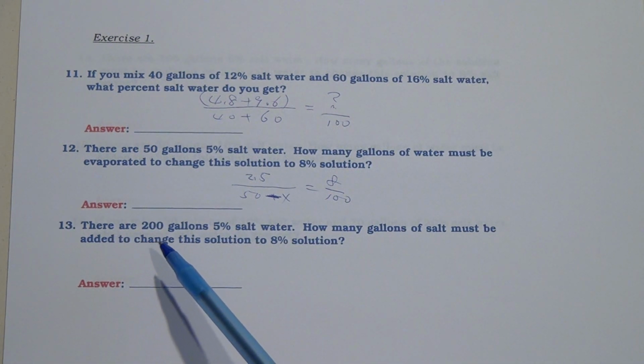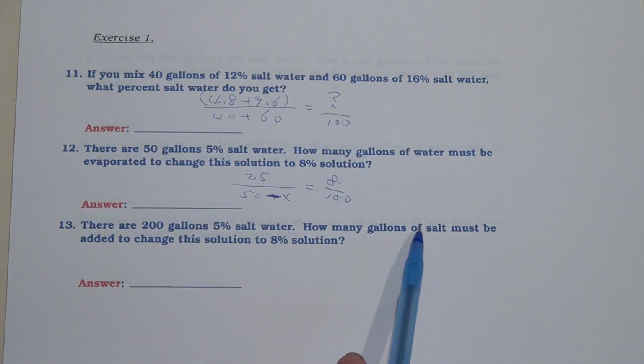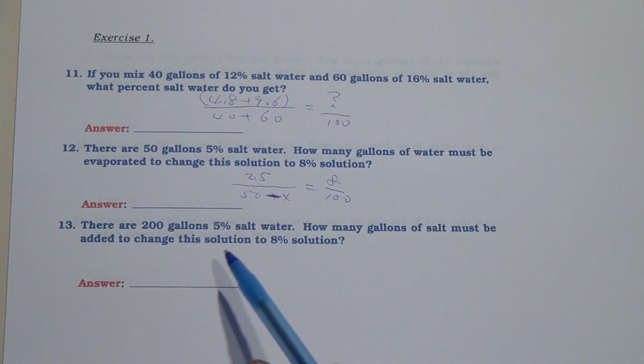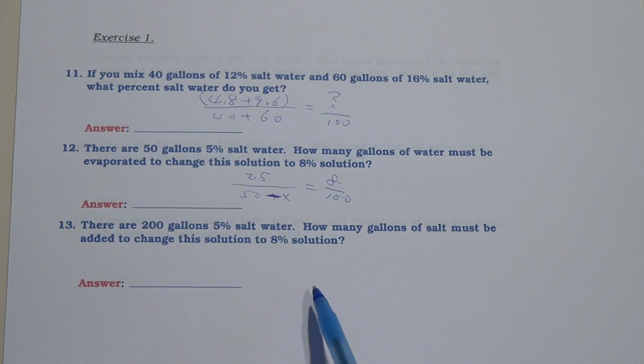Now number 13. There are 200 gallons of 5% salt water. How many gallons of salt must be added to change the solution to 8% salt water? Okay, stop video and come back in 15 seconds.